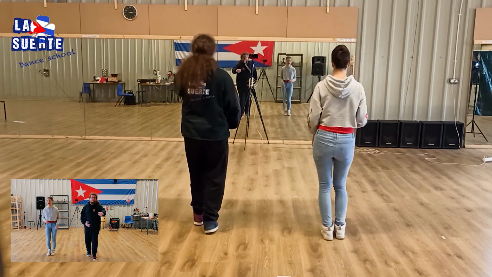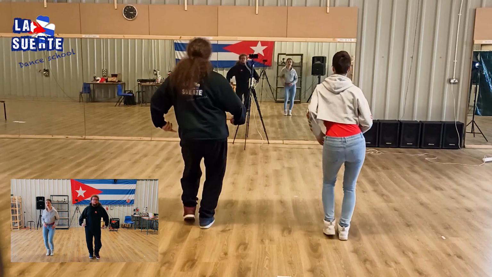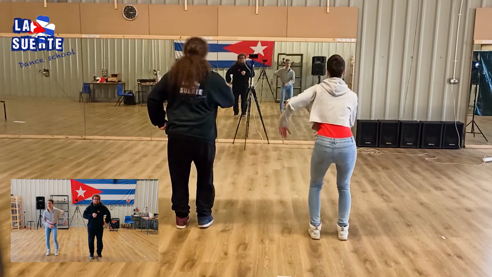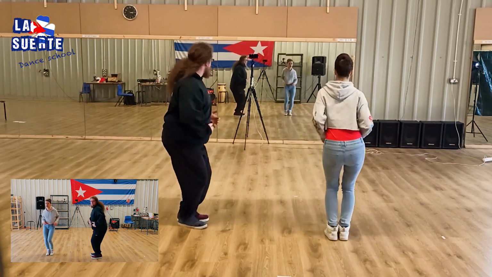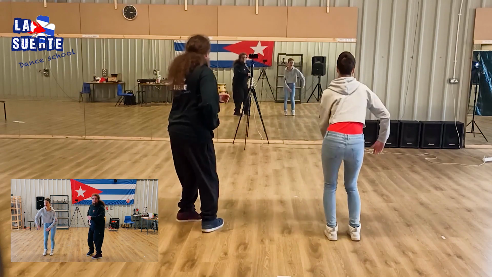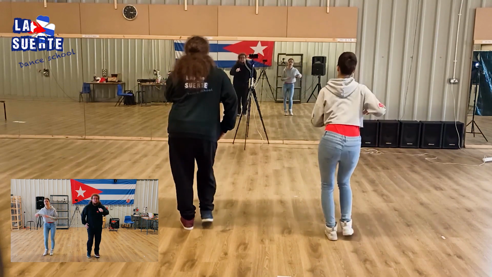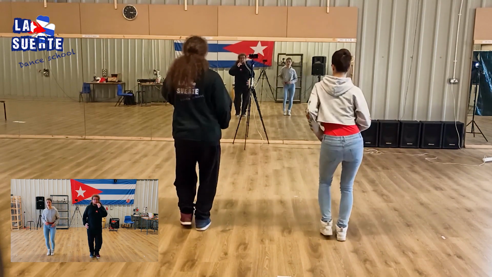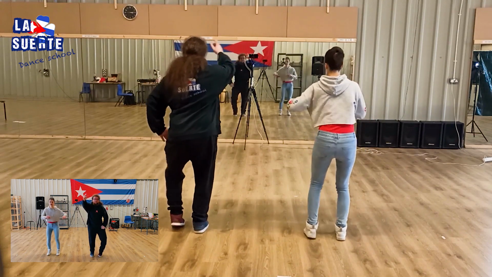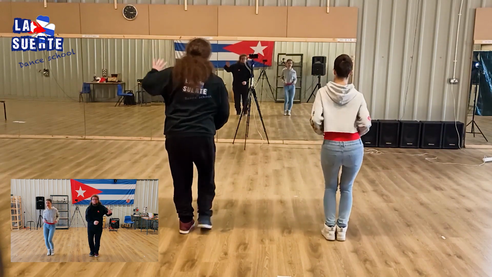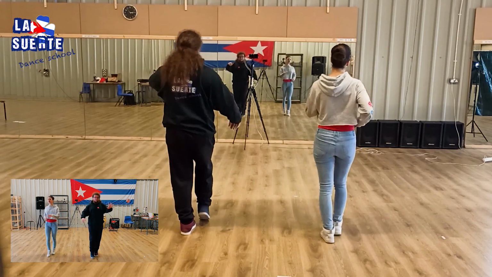And basic. Hips are working, arms are working. Ribcage front. Your body position a bit forward. Low on your knees. Okie dokie.